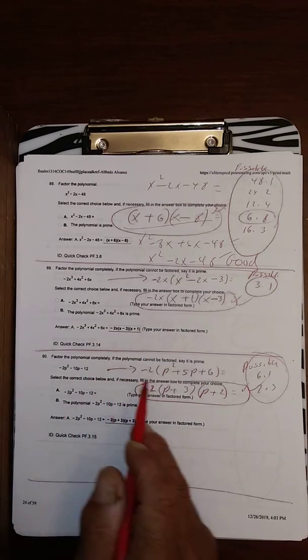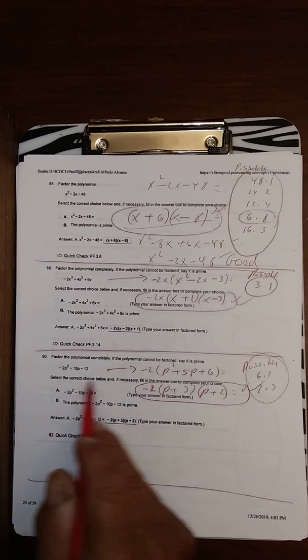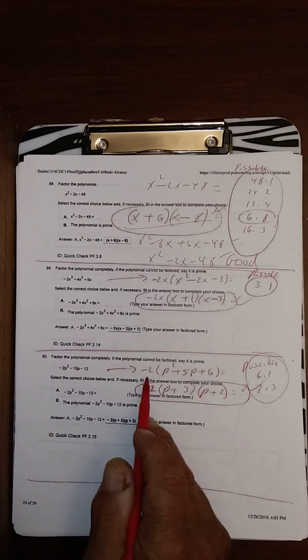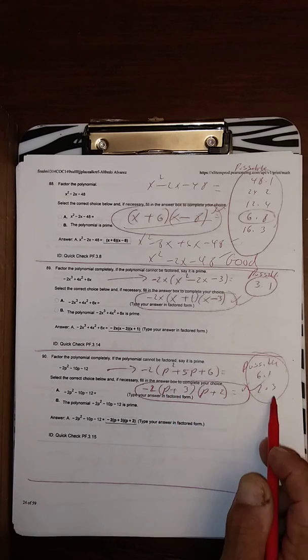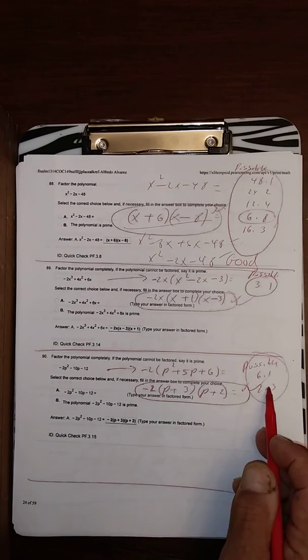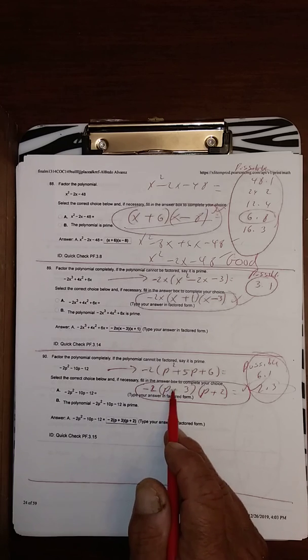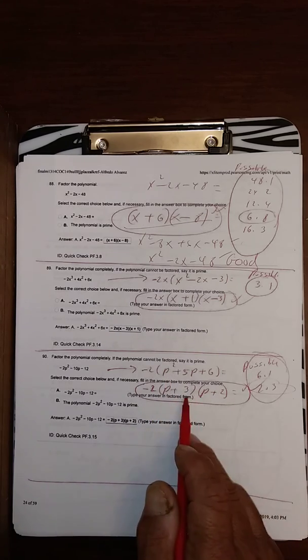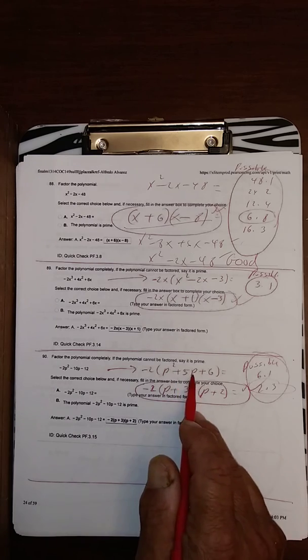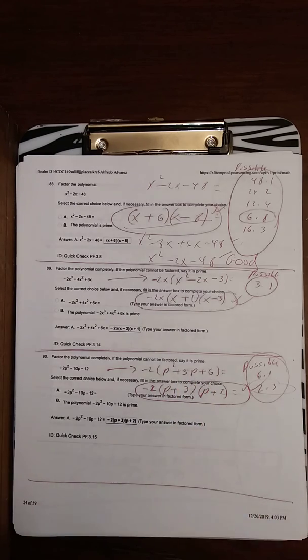Factor out the negative 2 first from everything. So negative 2 times that is that. Negative 2 times 5 is that. Negative 2 times that is that. So now 6 could be 6 and 1, 2 and 3. We say 3 and 2. So does that work? Let's check it. P times p is p squared. P times 2 is 2p, and 2 and 3 is 5. Last and last is the last. So that works okay.